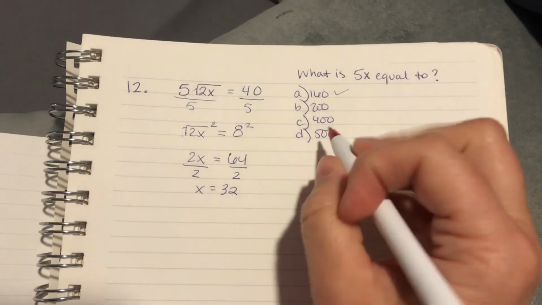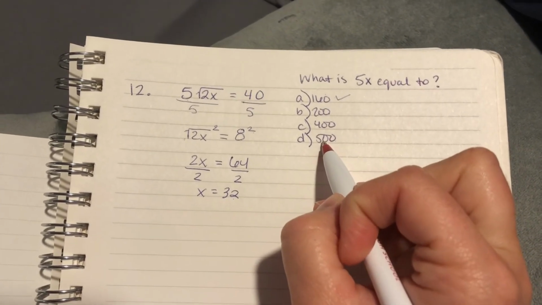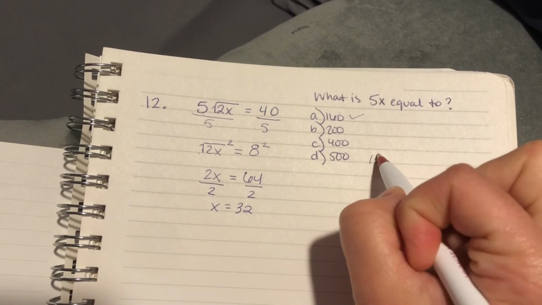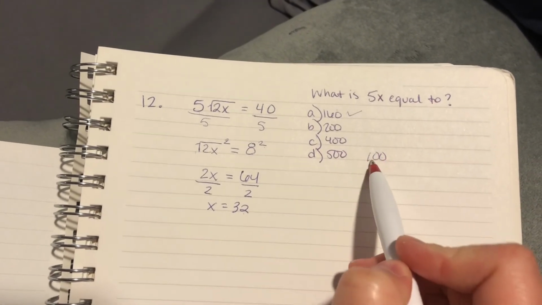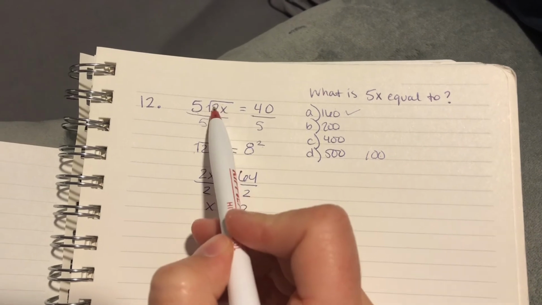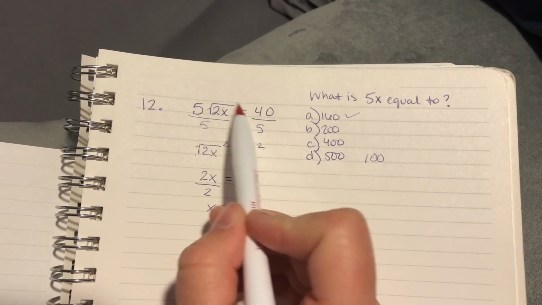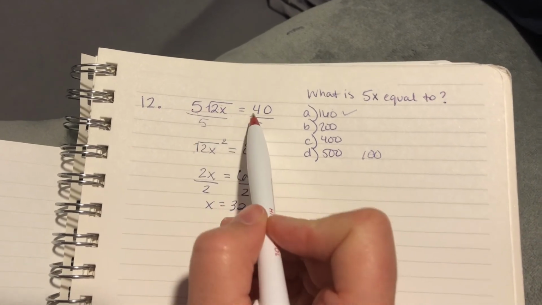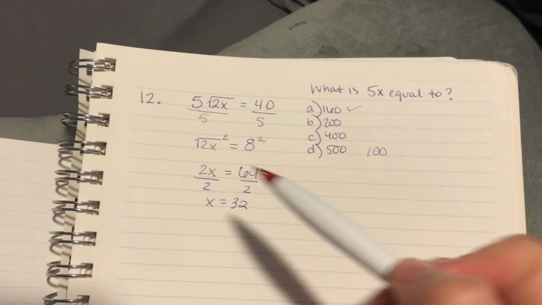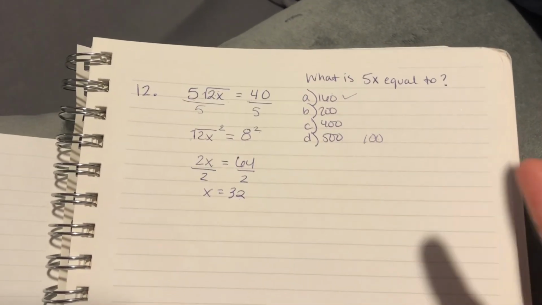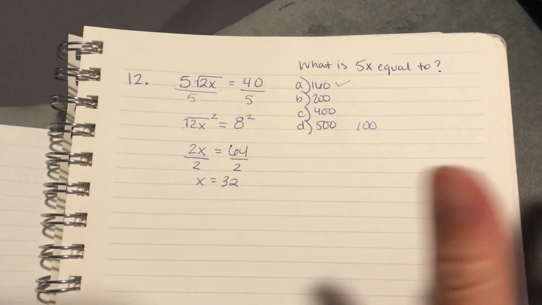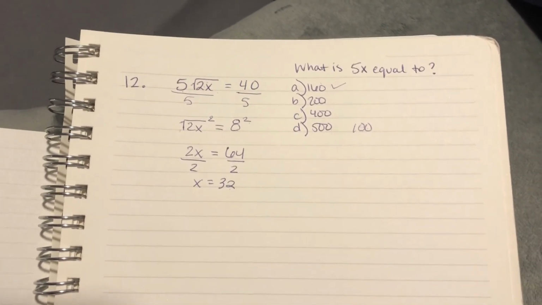Some of them, that's really easy. So 500 divided by 5 is just going to be 100. So if I wanted to know if this was the correct answer, I would say, okay, 100 times 2 is 200. I take the square root of that and multiply it by 5, and then see if it's equal to 40. So it's a little bit of a messier way of doing it, but if you were stuck and you didn't have any other option, you could do it that way.